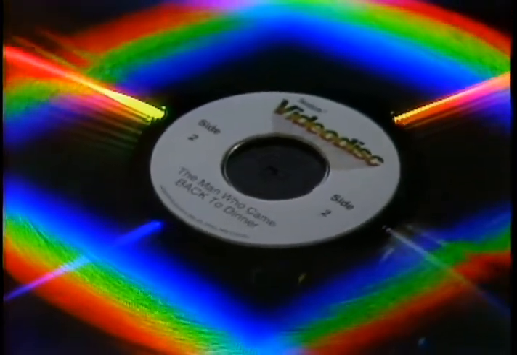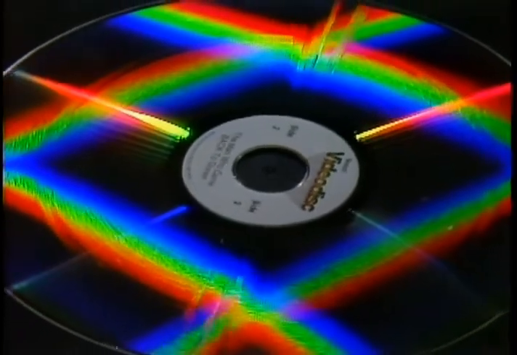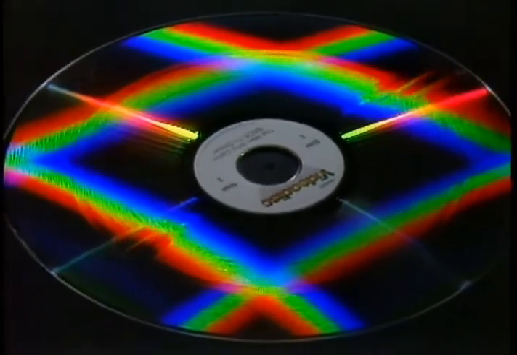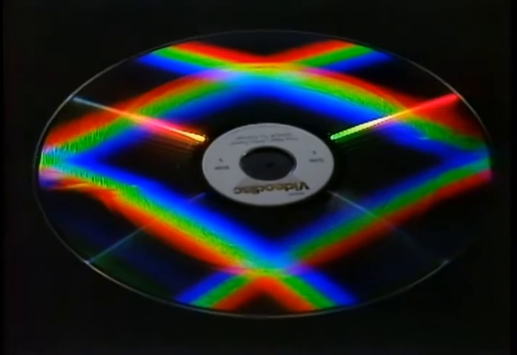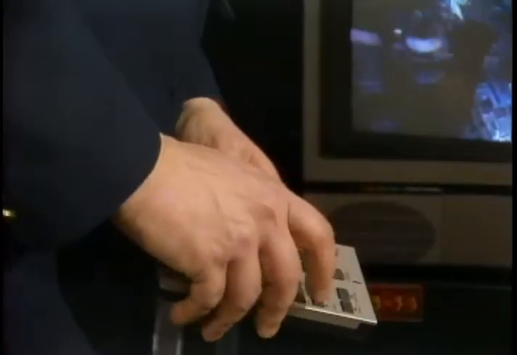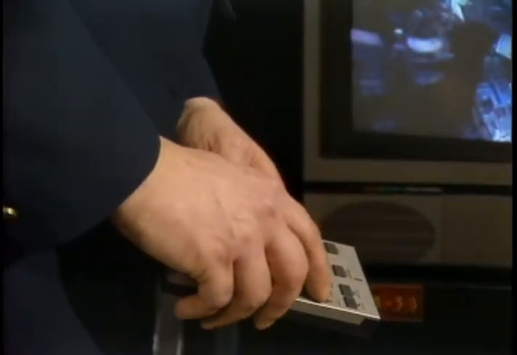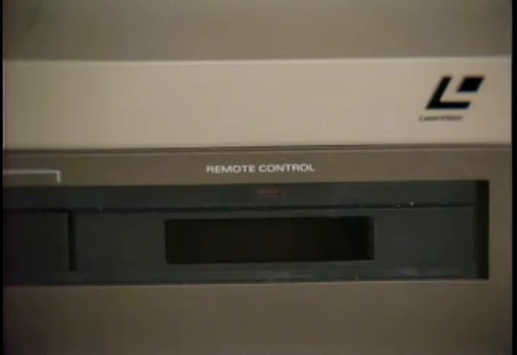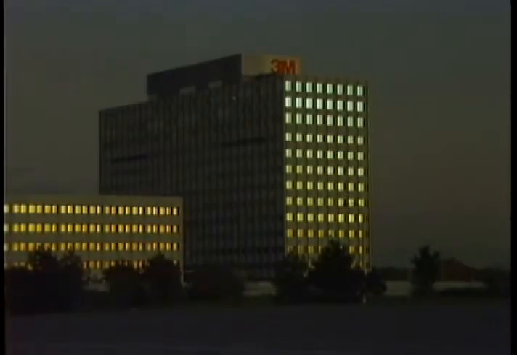Since the disc is read by a laser beam, it'll never wear out. The beam strikes microscopic pits and is reflected to a receiver. The laser translates both video and audio information into playback signals. This is an extremely powerful tool that can fully function for thousands of hours of play without affecting picture or sound quality. 3M has a long history of expertise in technologies related to video disc production.